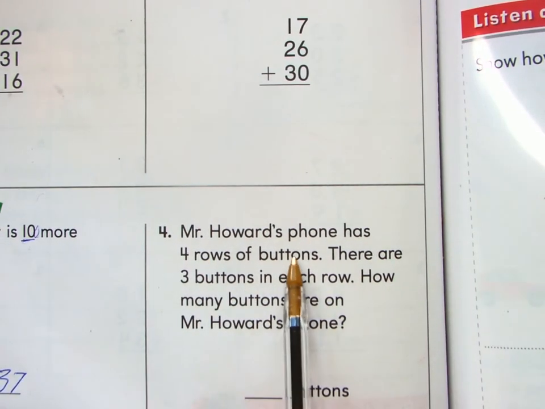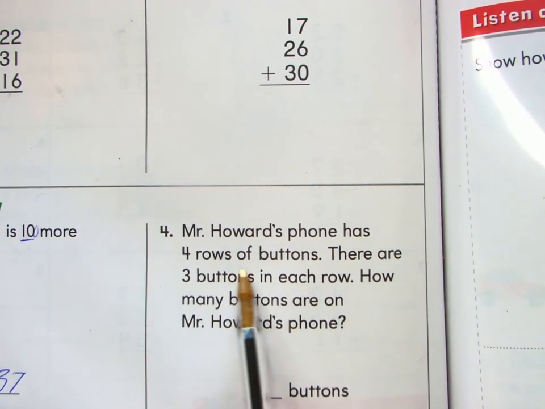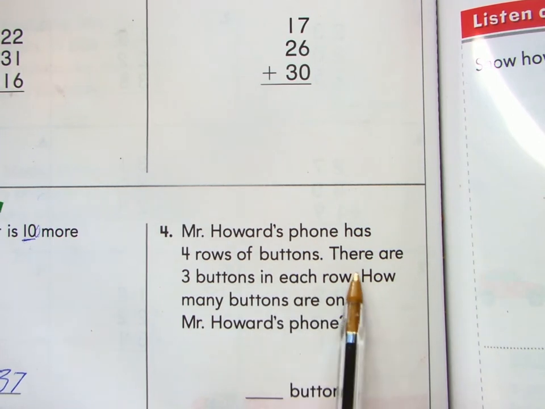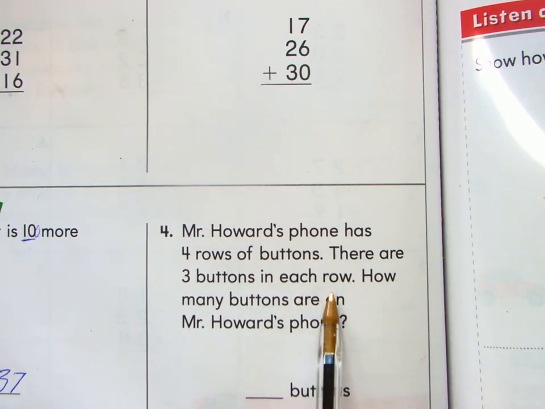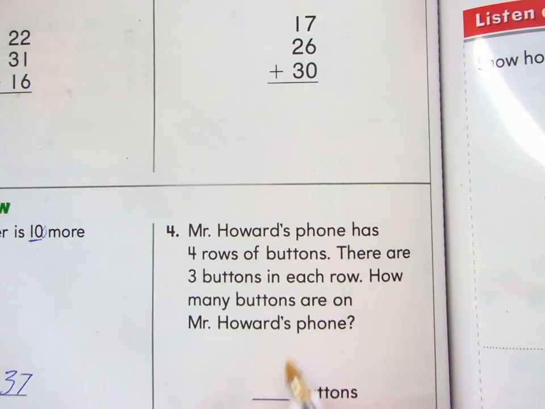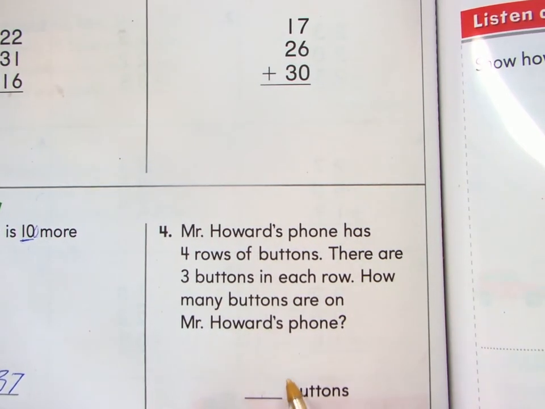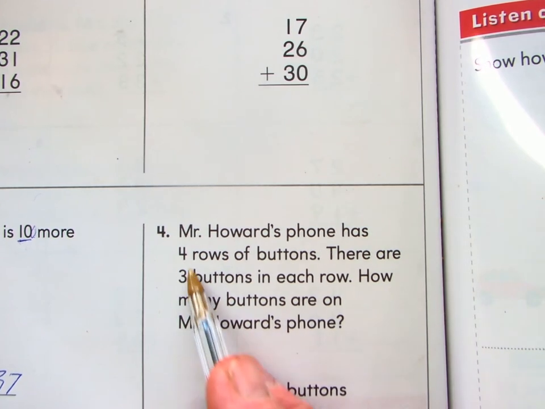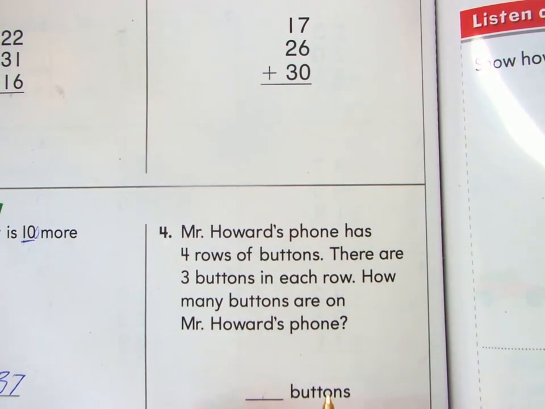Mr. Howard's phone has 4 rows of buttons. There are 3 buttons in each row. How many buttons are on Mr. Howard's phone? Did you put 7? Did you write a 7? Did you go 4 plus 3 is 7? That's not what they're saying.